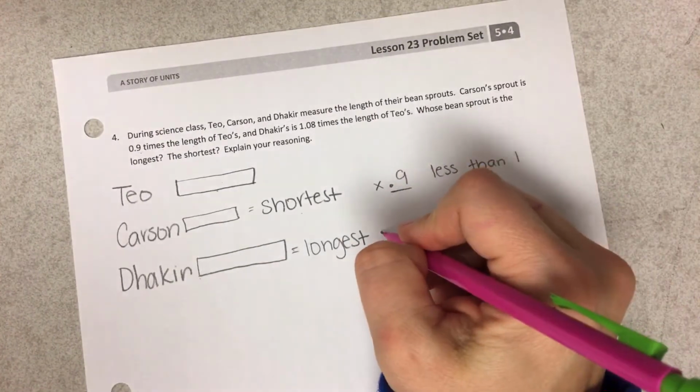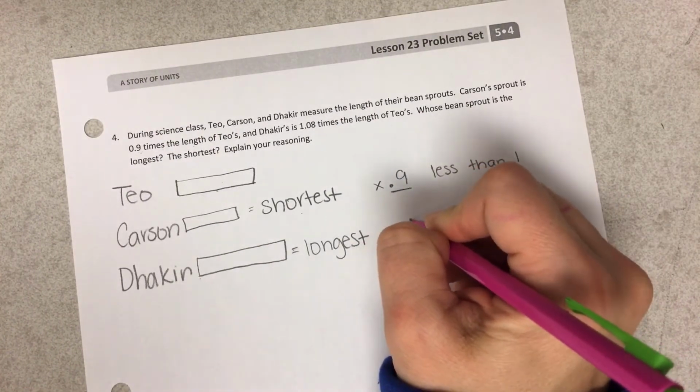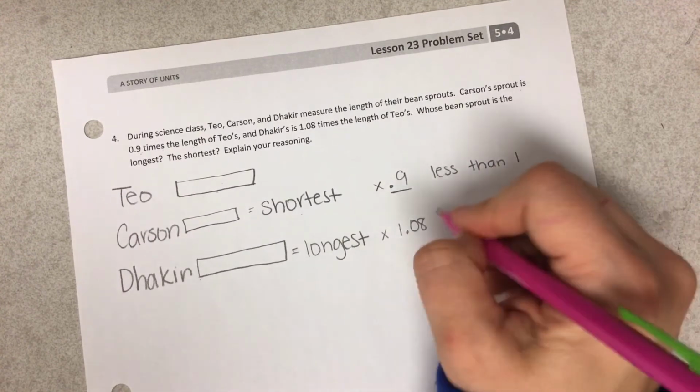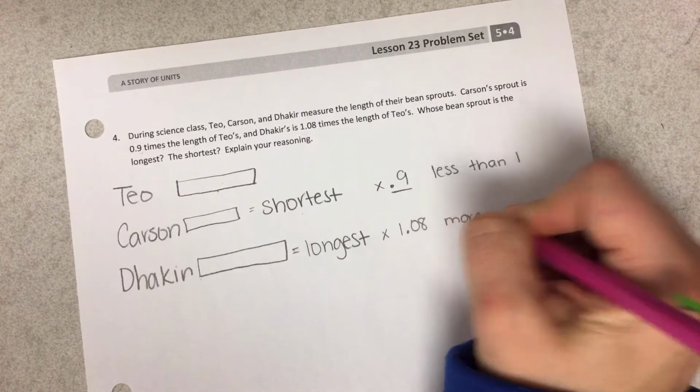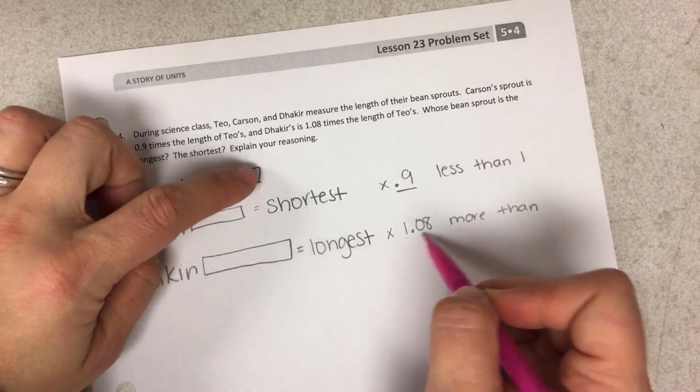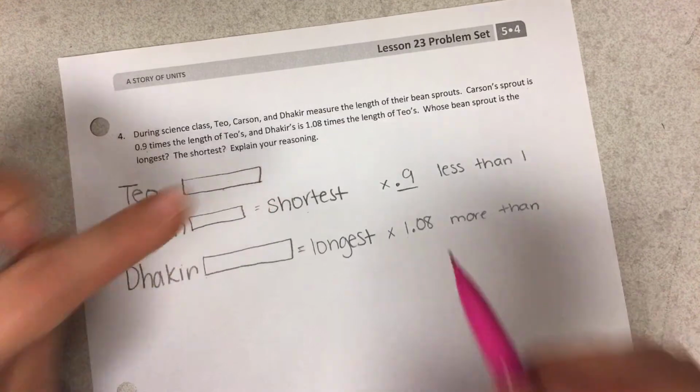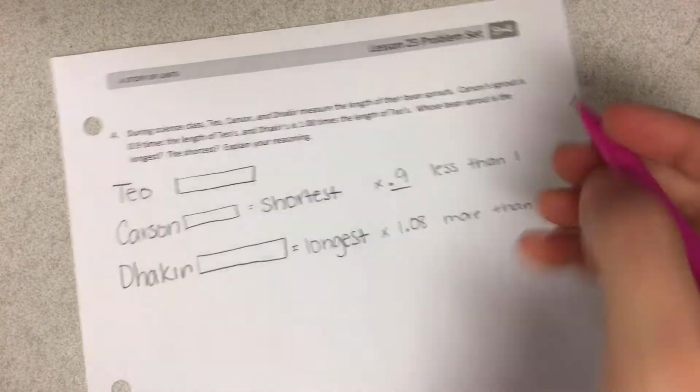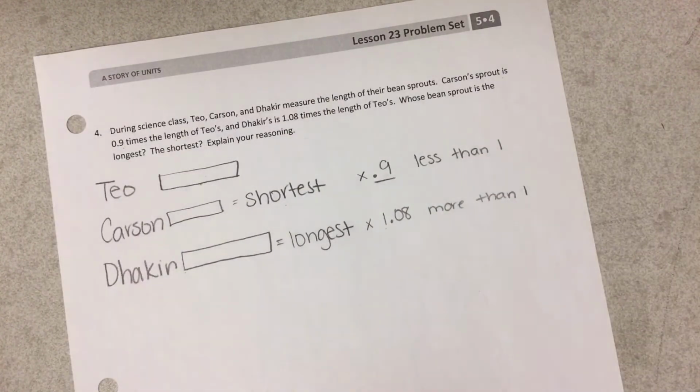And the reason why Dakar's is the longest is because I multiplied his by 1 8/10. His is more than 1, so I'm going to multiply it by 1, and then there's going to be a little bit more left over that I multiply it by, so it's going to get bigger. So it is going to be more than 1. So that's the reason why and how we get those answers.